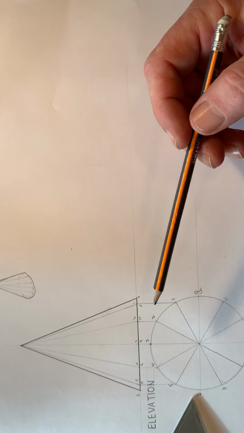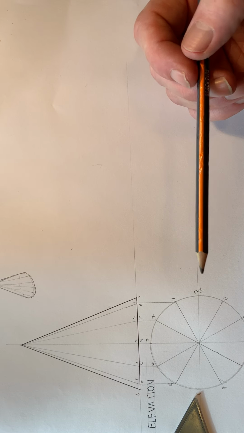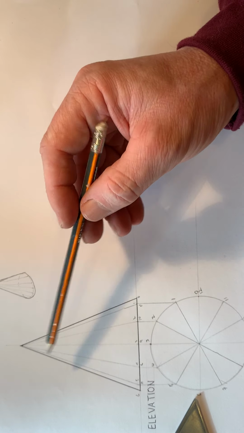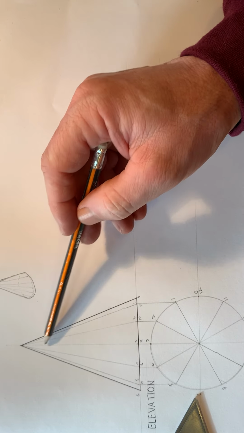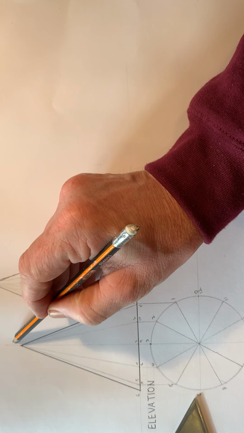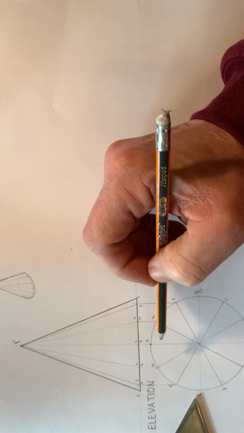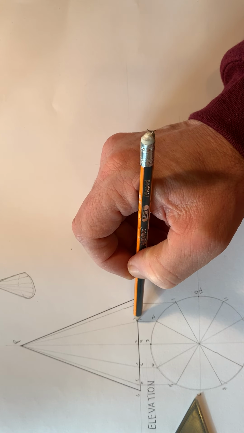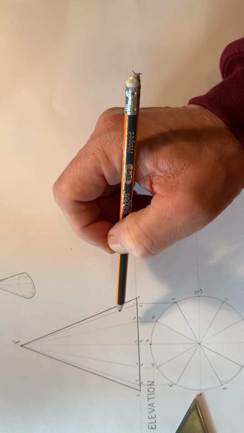So what does the development of a cone look like? Well, the development of a cone looks like the following. I'm going to take a line. Now I need a true length line. All of these lines are facing away from me. So there's the apex point of our cone, P. 3P is sloping away from me. 2P is sloping away. 1P is sloping away.